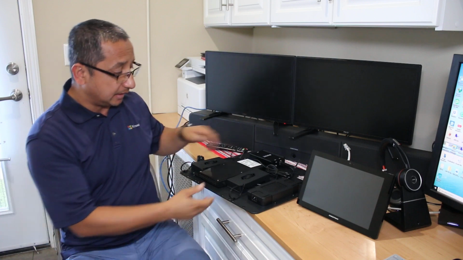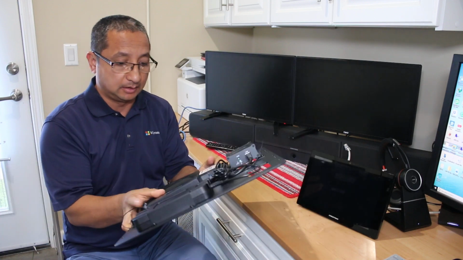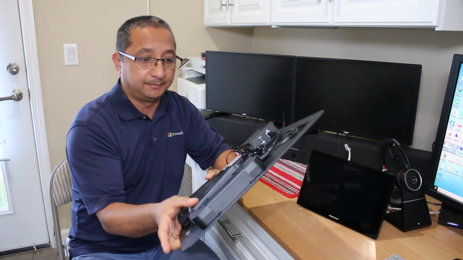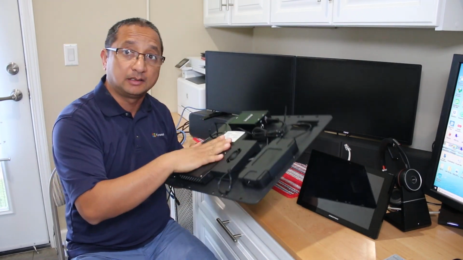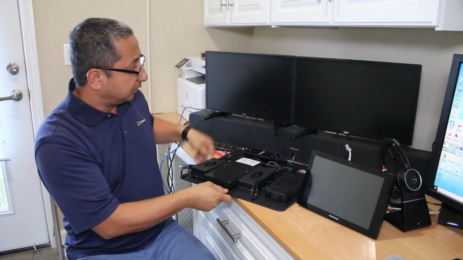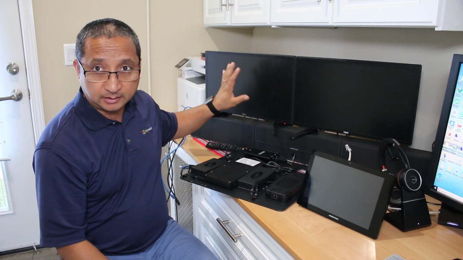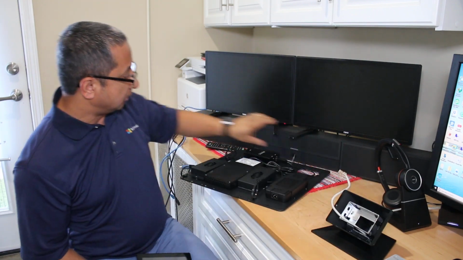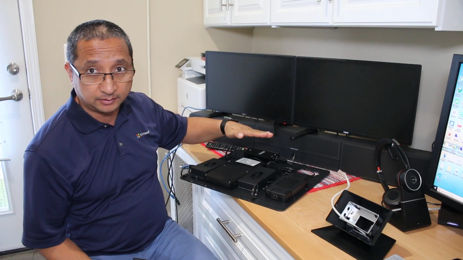And we have a UC Engine, as you know. This goes behind the monitor. It's really thin, and it has Windows 10. Nothing is plugged in right now. I have two monitors, one for content, one for video, and I have a sound bar. I don't know if you can see, it's a long sound bar that actually sits under your monitor.